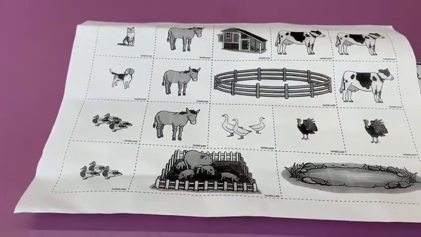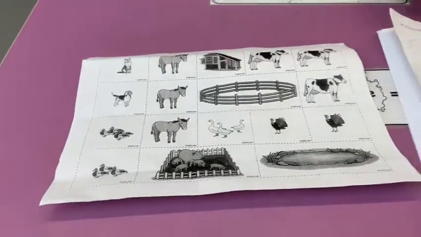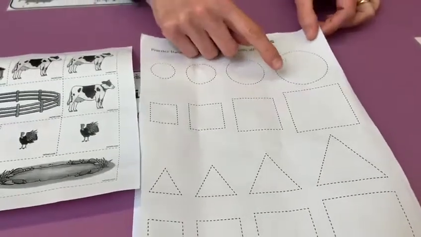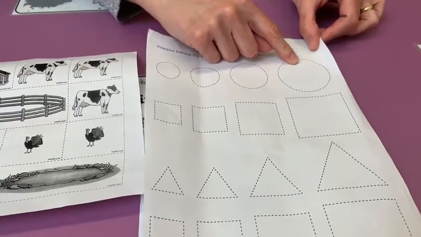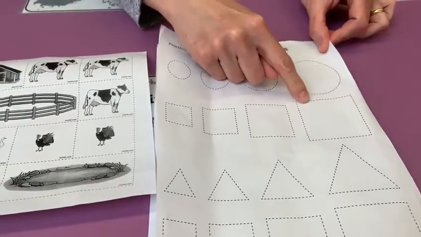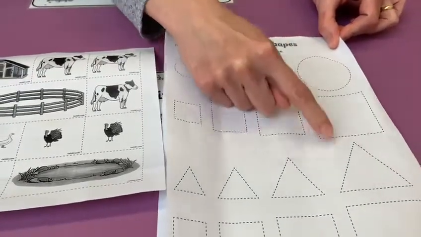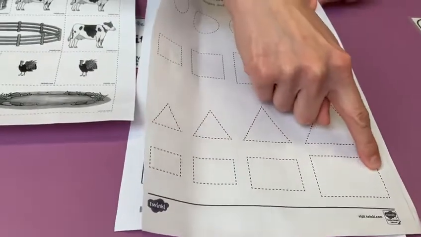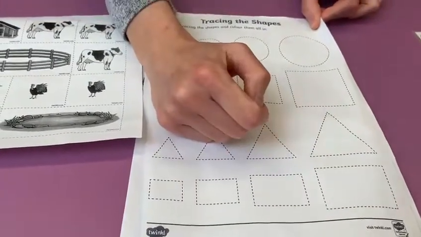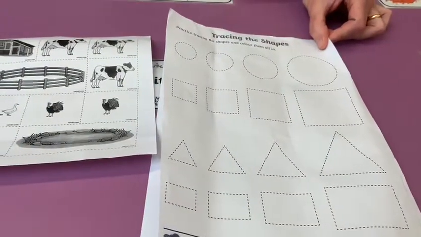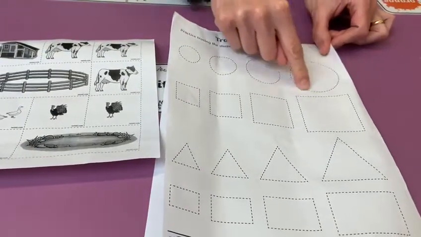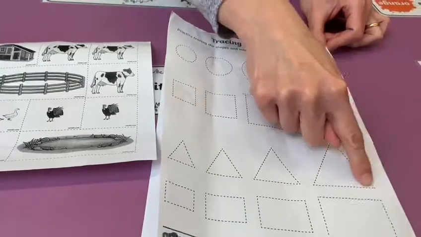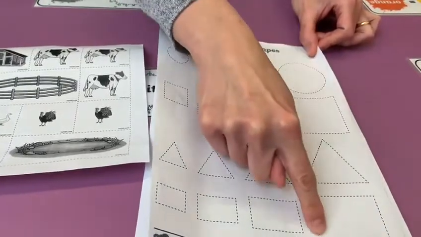Once you have done that, can you please trace over this and this and this and this shape, and once you have done that, can you cut these shapes out, please?